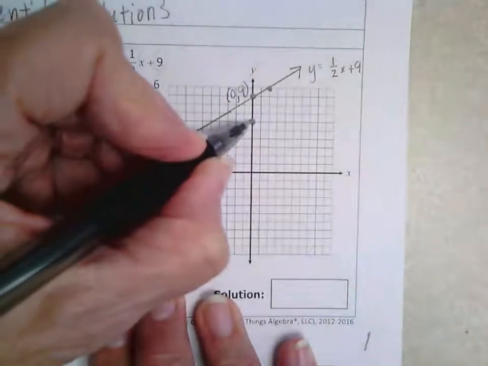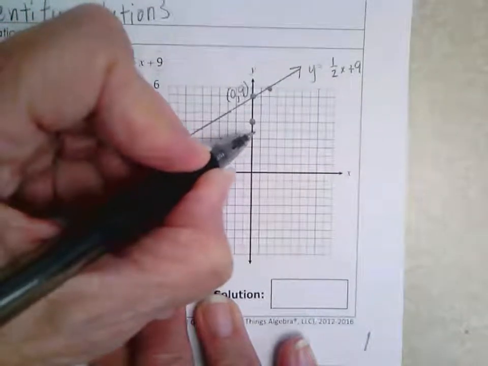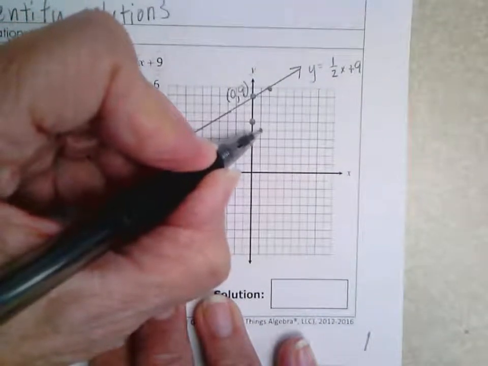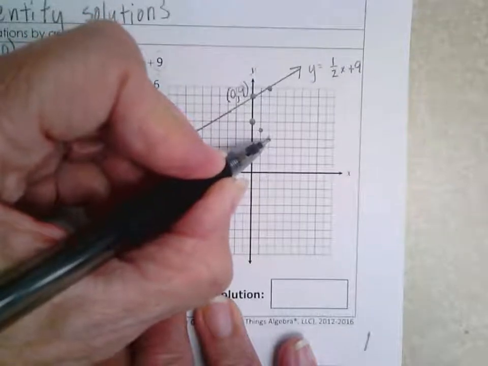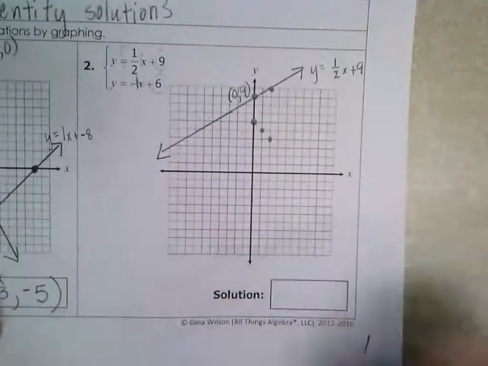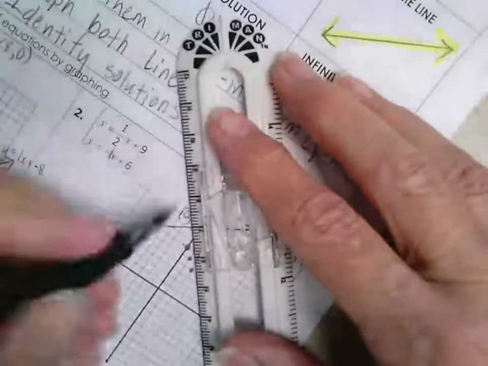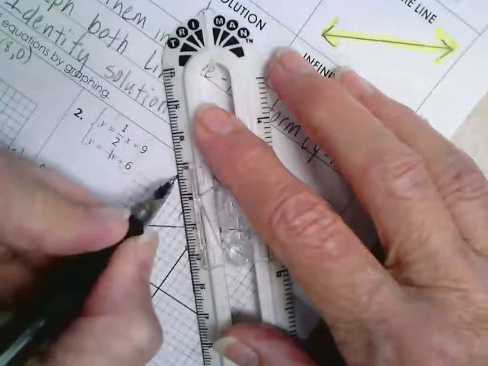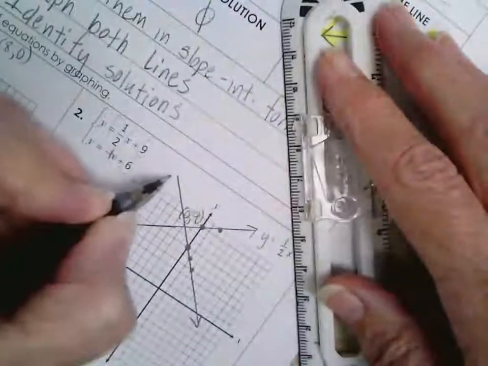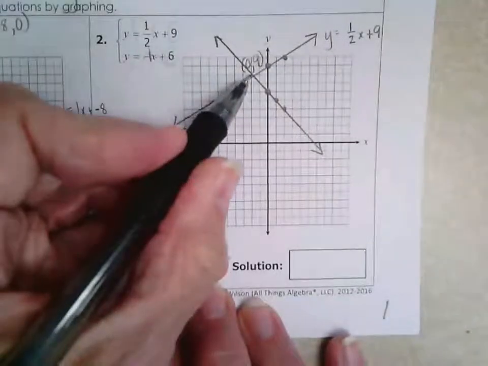So that's down 1 over 1. Down 1 to the right 1. So I have some points and I can connect those. And I can see where my point of intersection is.